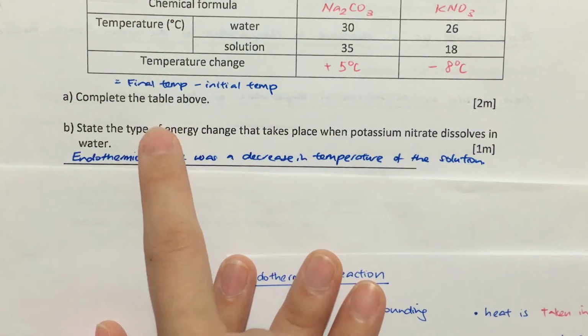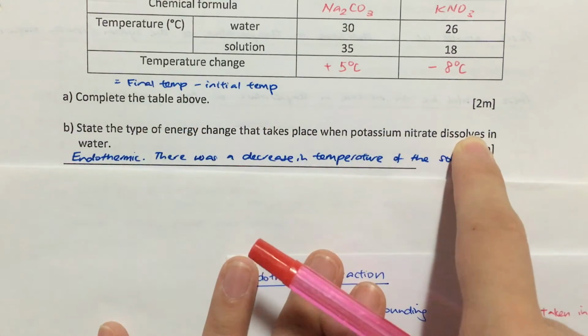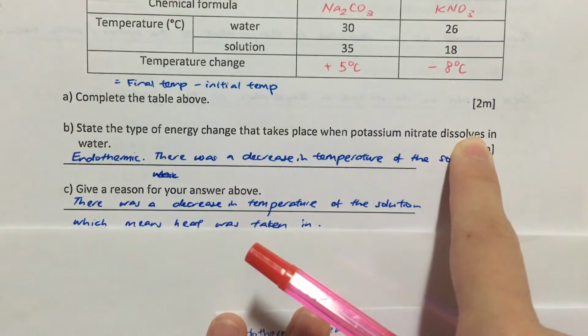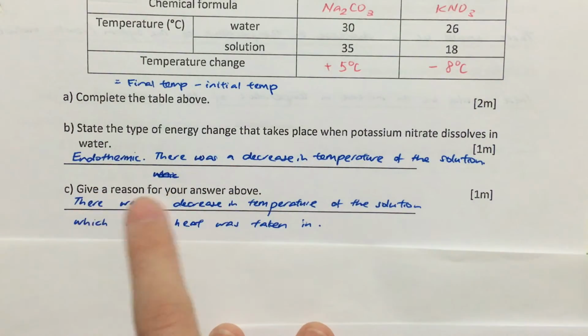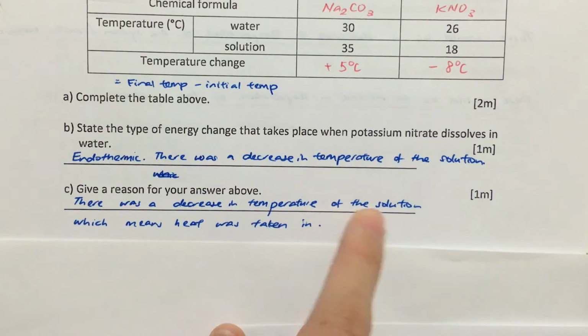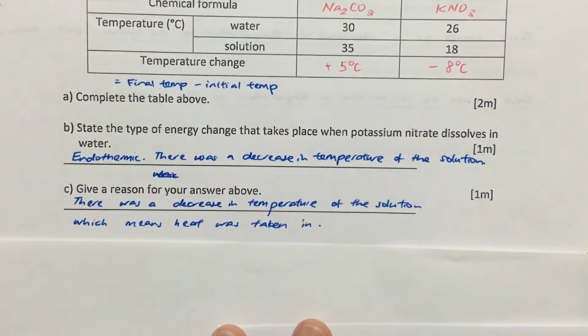Okay, they didn't ask you to explain why over here, so this is just additional information. However, they ask you to explain why in part B. Give a reason for your answer. So there was a decrease in temperature of the solution, which means heat was taken in.